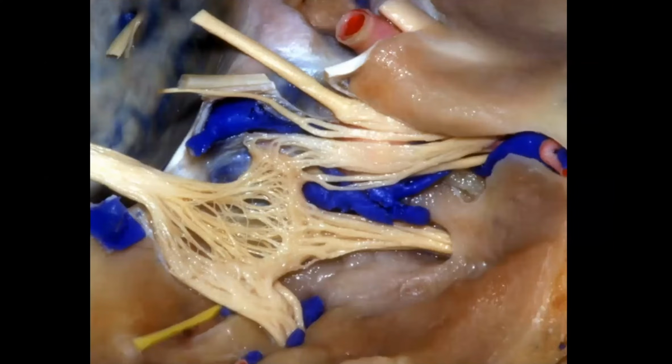Another important structure we find in the middle fossa is the greater superficial petrosal nerve, which emerges in the middle fossa as it comes out of this opening here called the facial hiatus. And it courses directly medially underneath V3 before it enters the Vidian canal deep. And this is also very important because we'll see shortly that this is a great superficial landmark for the petrous portion of the internal carotid artery.